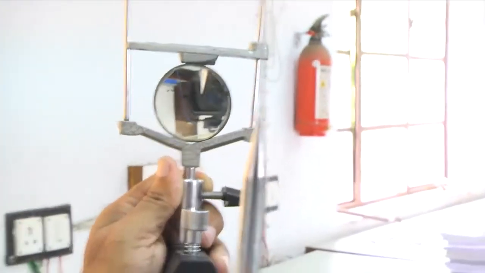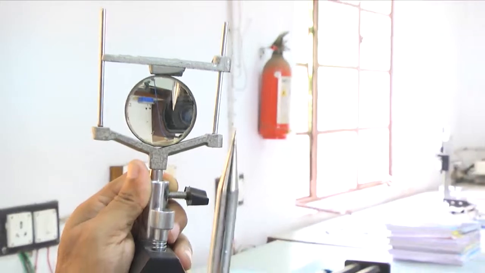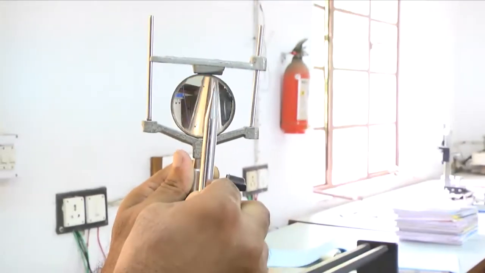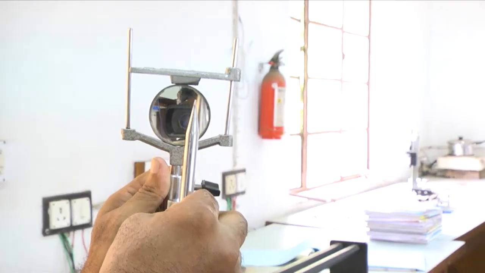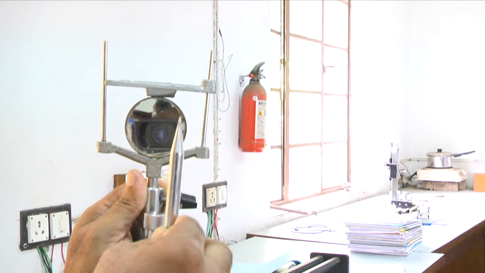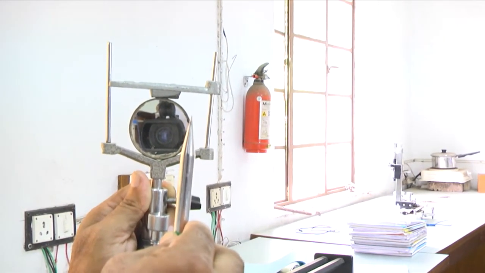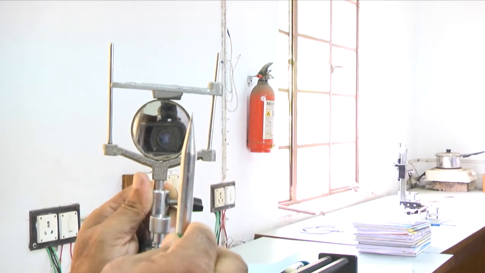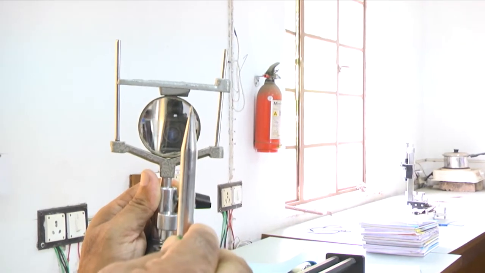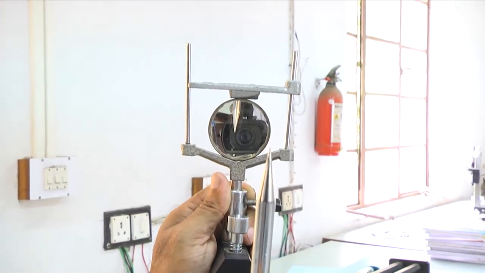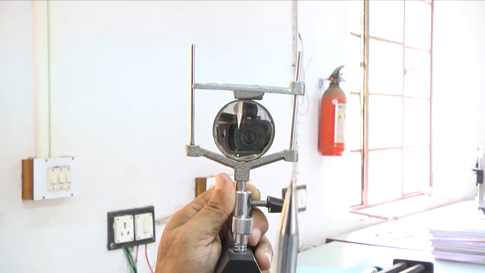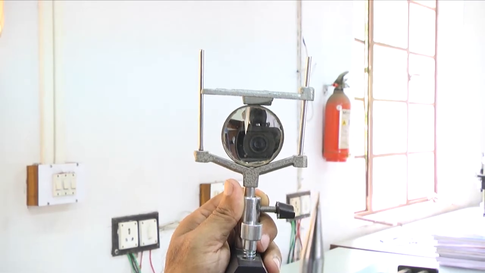This is the erect image. Now I am changing the distance. Now it should be inverted. Okay, now it has become inverted.